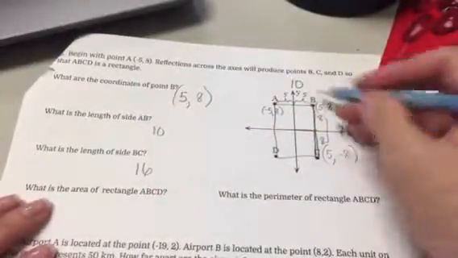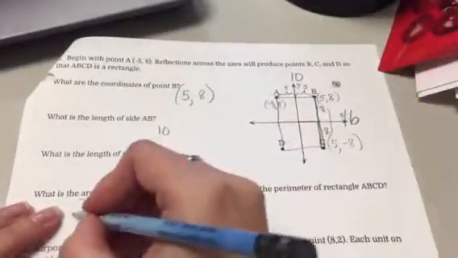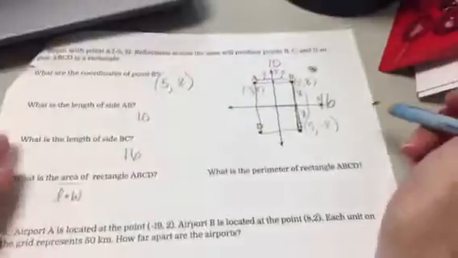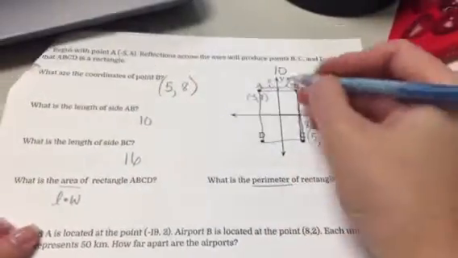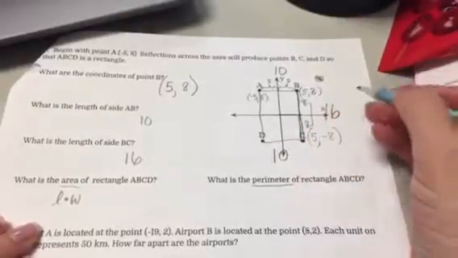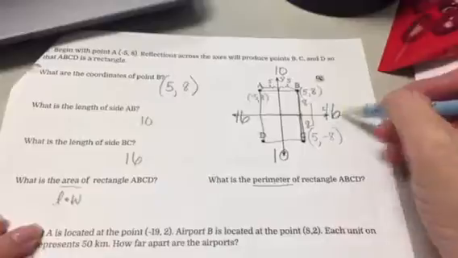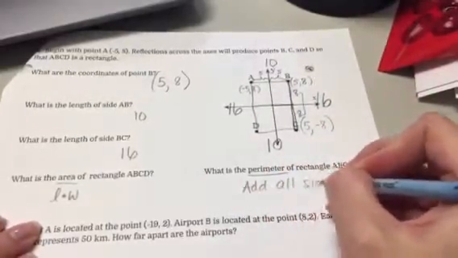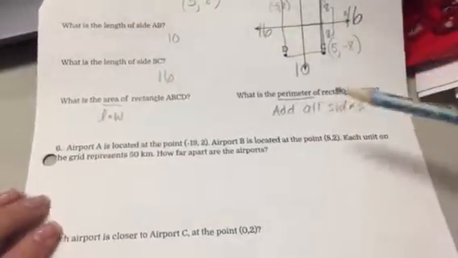Okay, so now that we know those two sides, you guys should be able to figure out area. Remember, area, you're going to do length times width, so you're going to have to do 10 times 16. And perimeter, we know opposite sides of a rectangle are the same. So if that's 10, then that's 10, 16 and 16. So you're going to have to add all the sides. So you're going to do 10 plus 16 plus 10 plus 16.